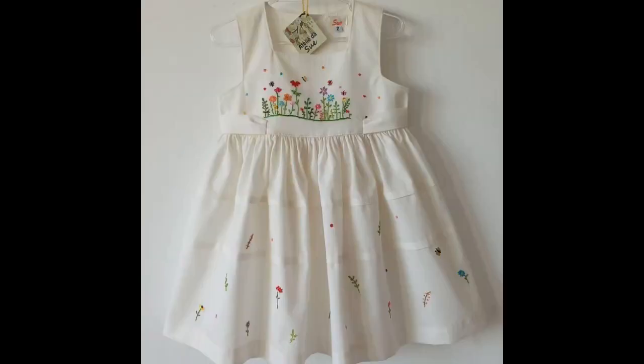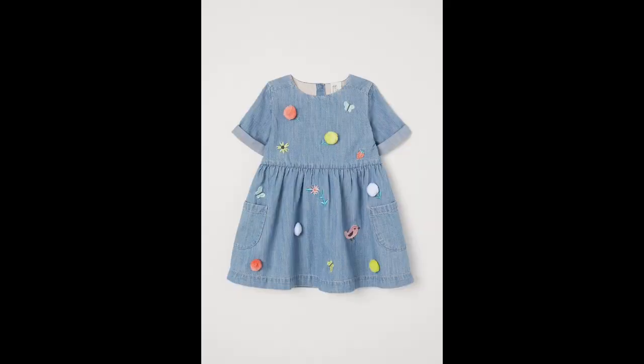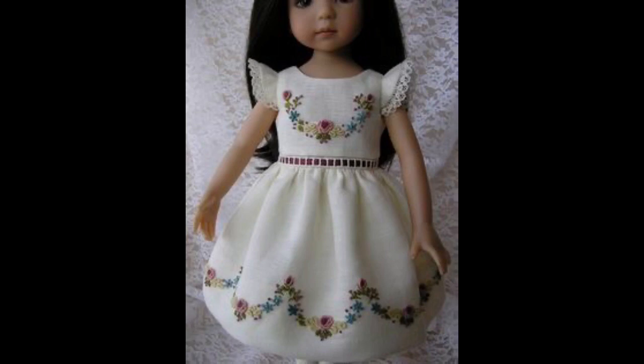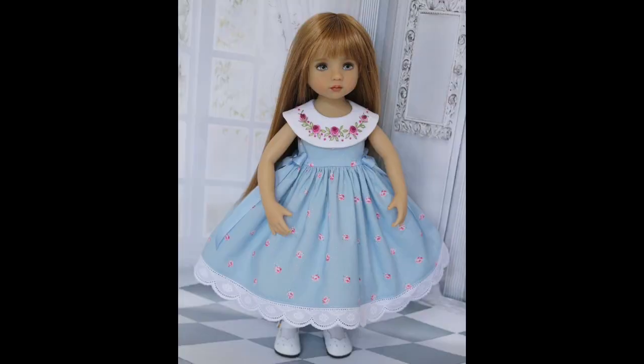Guys, the thread which you can use for making these could be Anchor or DMC for making it more 3D enhanced look. You can use wool for embroidering these patterns. You can also use silky threads. Even you can use sewing thread for making these patterns. You can also use the thread which is being used for machine embroidery. Exactly that thread could be used for making these very beautiful patterns with hand embroidery.